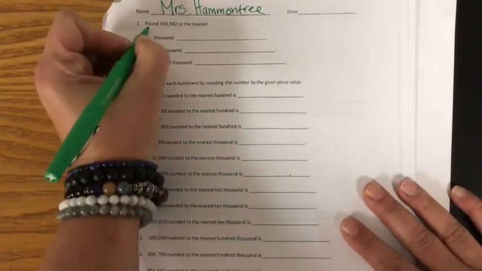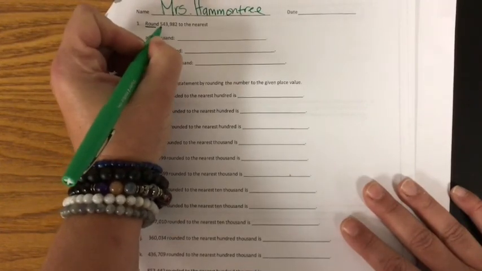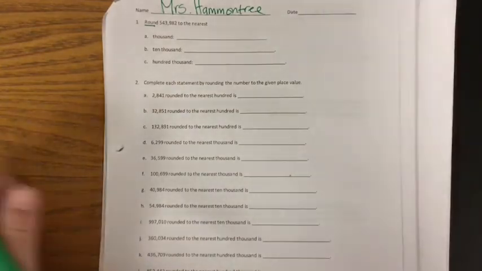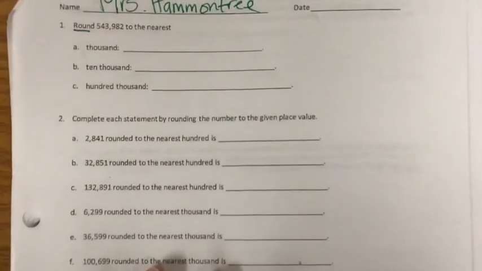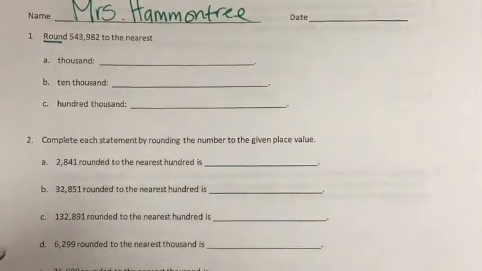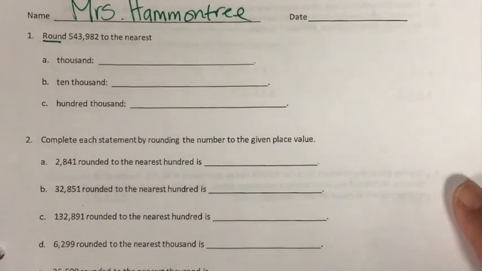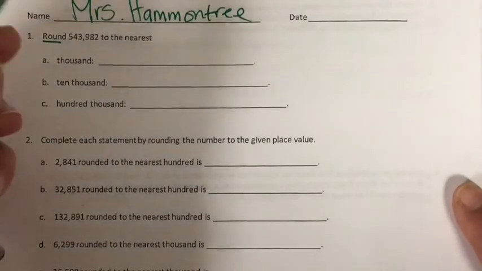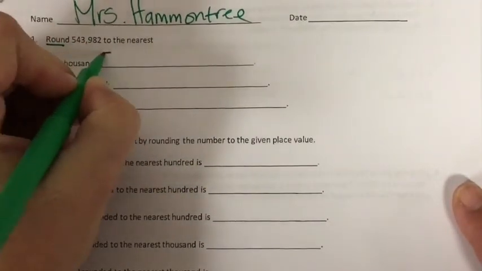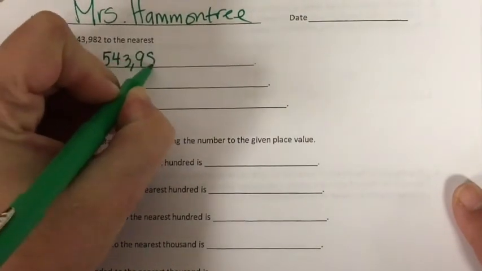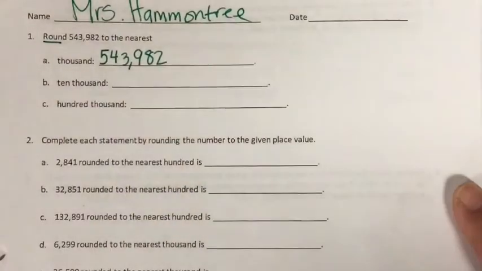So number one, it says round 543,982 to the nearest. Okay, then part A says 1,000, part B 10,000, part C 100,000. So my strategy would be to write out this number each time, and then I would underline the digit that it's asking me to round to.